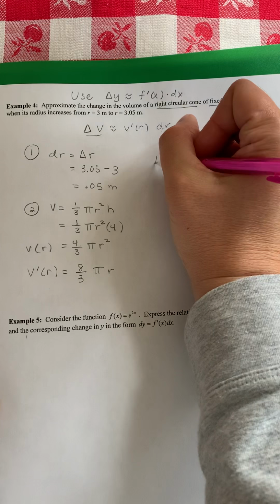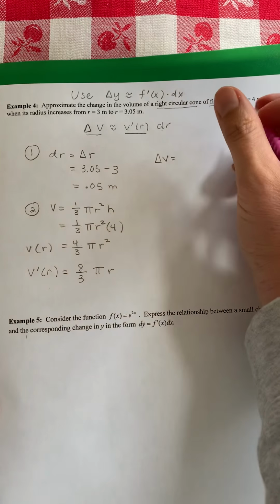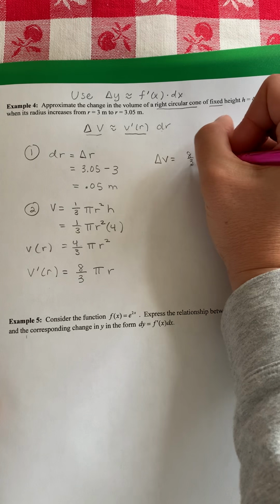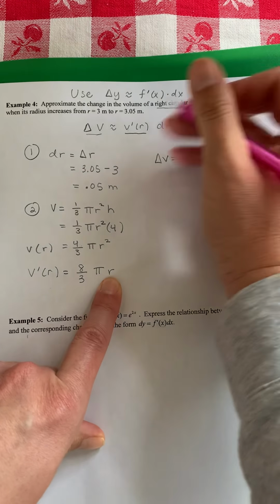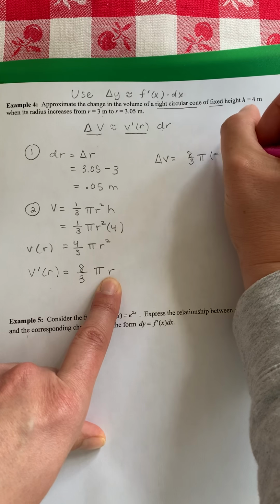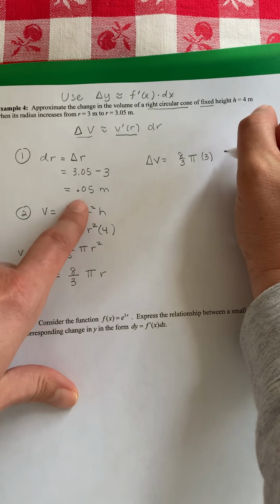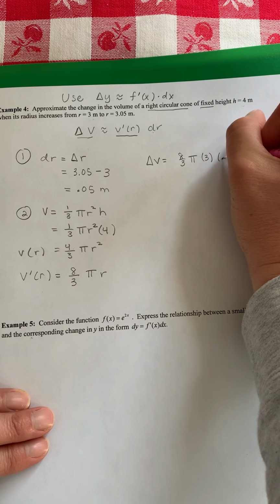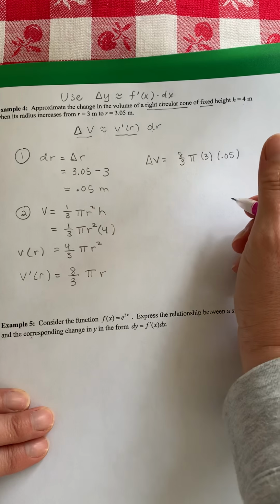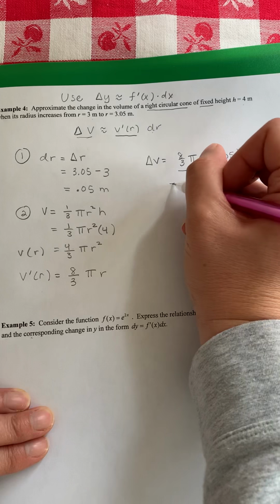Let's find the change in the volume. Okay, so we're going to write the derivative. So we have 8/3 pi, and then our starting radius is 3. So we'll plug that in. Okay, and then we want to multiply that by the change in r, so we're going to multiply that by the 0.05. Okay, so you need to put this all in your calculator.